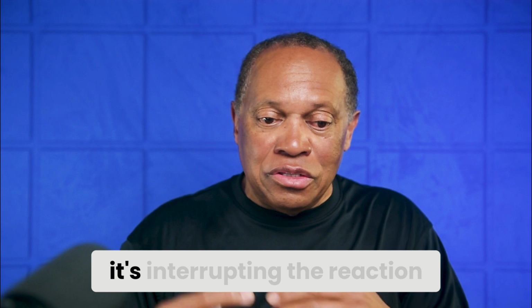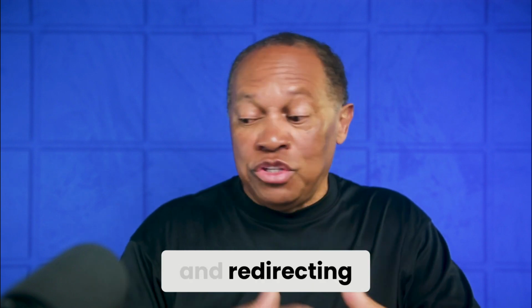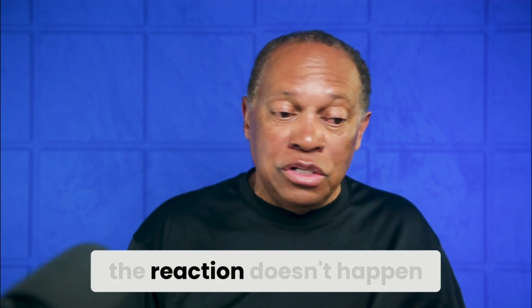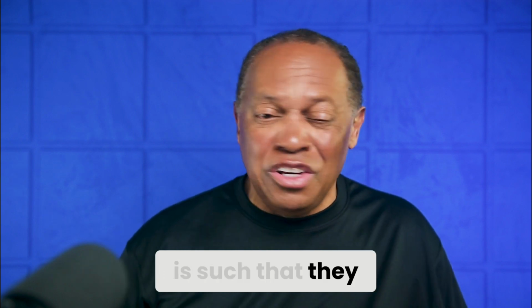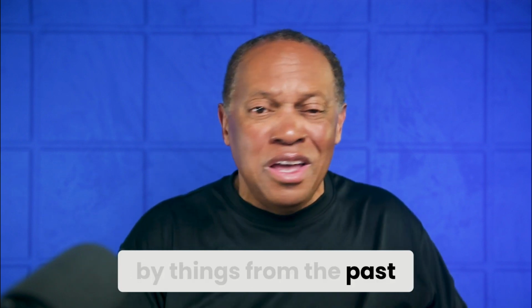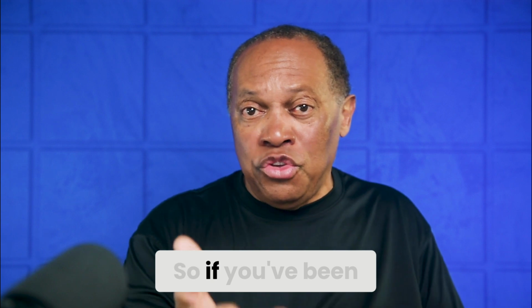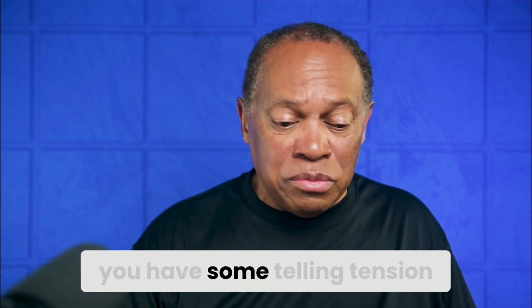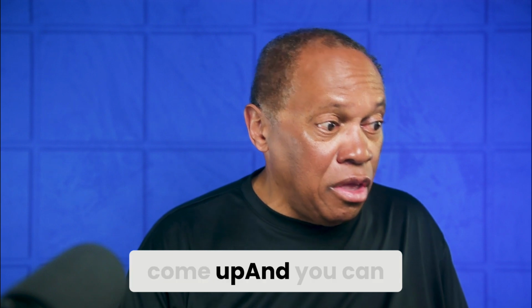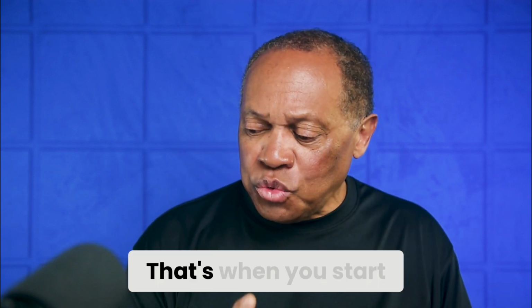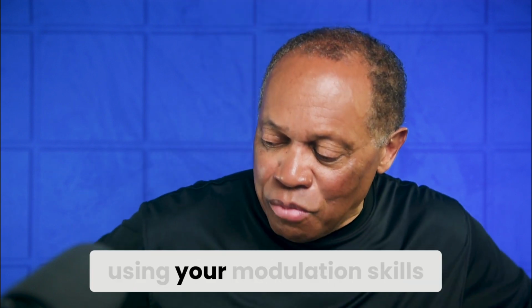In the beginning, it's interrupting the reaction and redirecting. Later, the reaction doesn't happen because their identity is such and the neuroplasticity is such that they no longer get triggered by things from the past. They're able to modulate. So if you've been in a situation where you have some telling tension, you know that you feel that telling tension come up and you can feel it. That's when you start using your modulation skills.